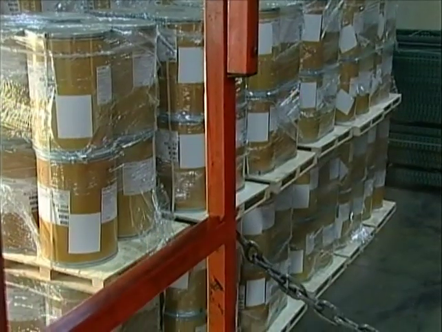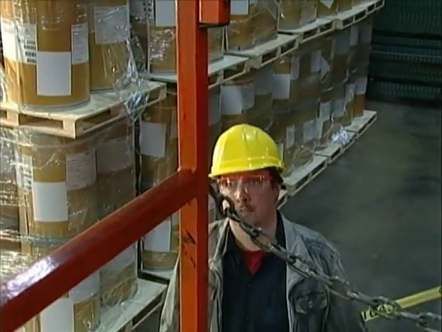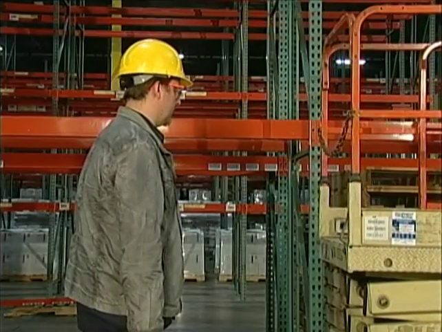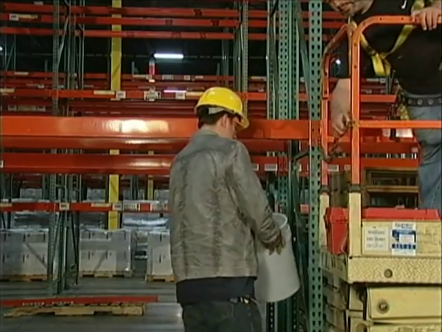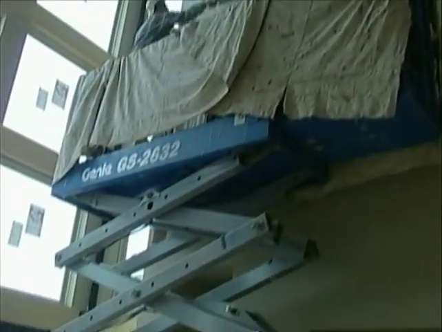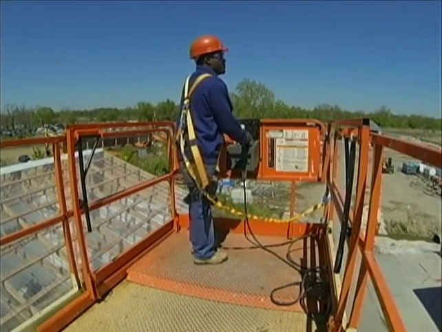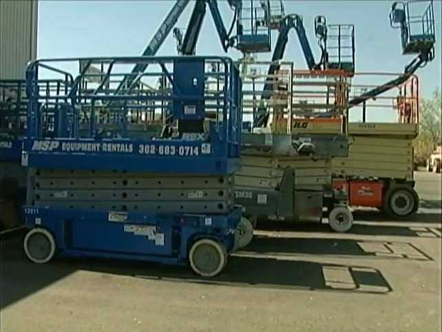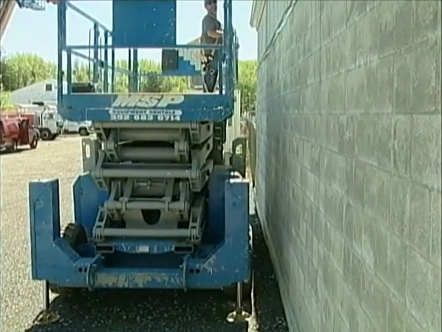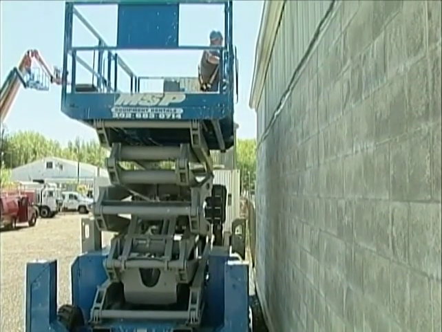Always be aware of a lift's blind spots. Remember, if you're directly below a lift, there's a good chance that the operator won't see you. And always stay clear of lifts that are being raised or lowered. Scissor lifts can help you reach places that you might not be able to get to otherwise, but they can be dangerous if you don't know how to use or work around them safely.